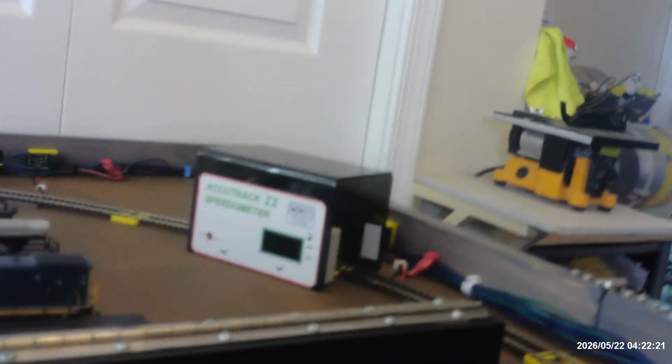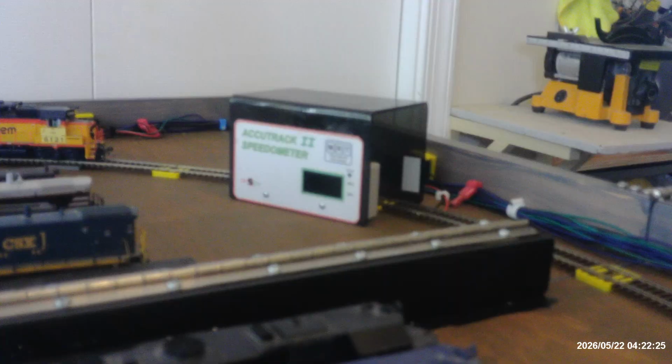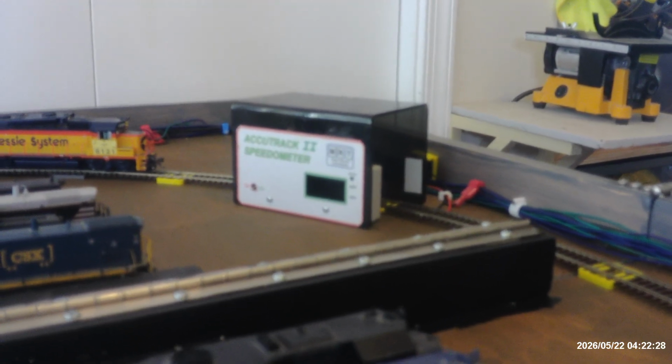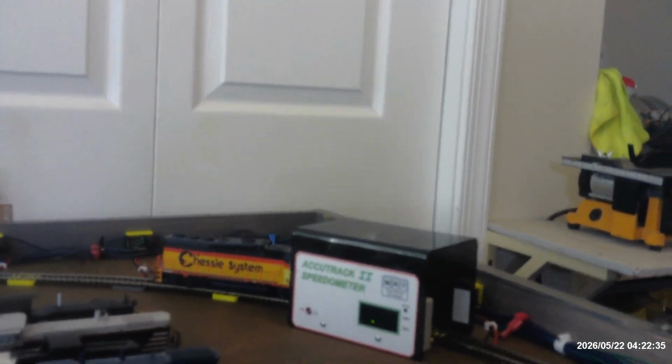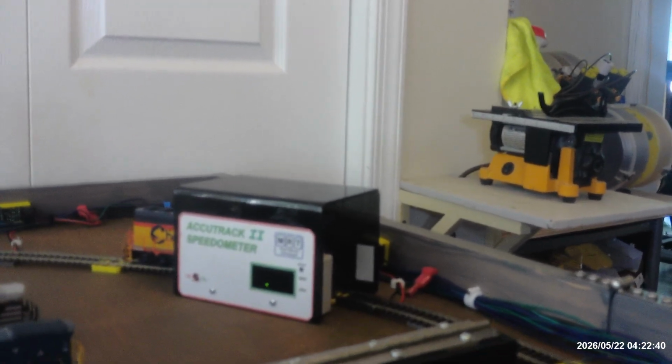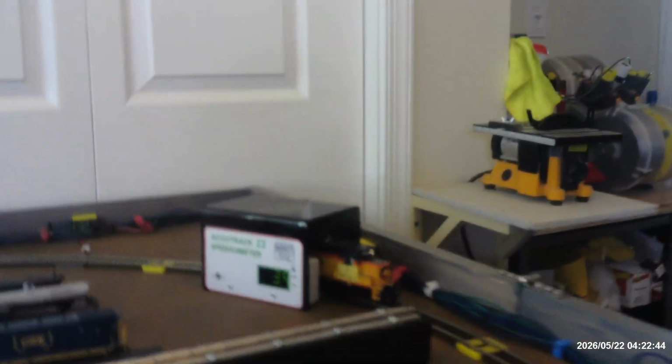Fast. See, that slowed it down a lot. Let's see what happens. I have to play around with the numbers on it to get it close. So we're looking for 4 point something. Oh, that's 3.9. So I dropped it down too far.